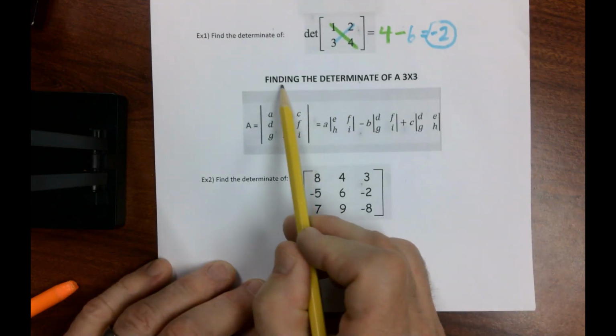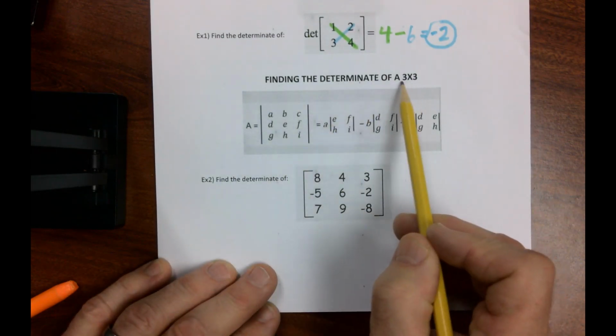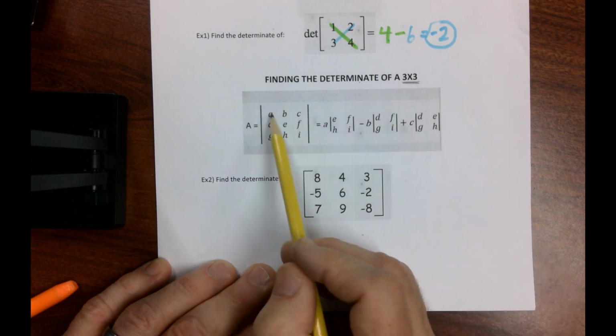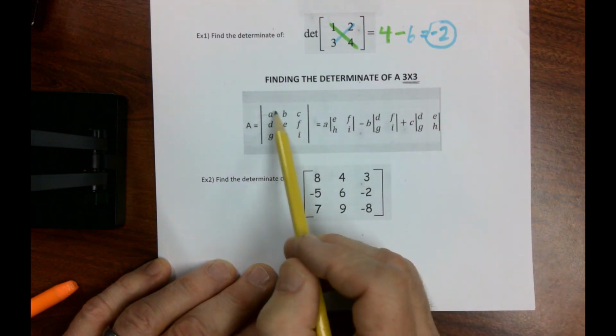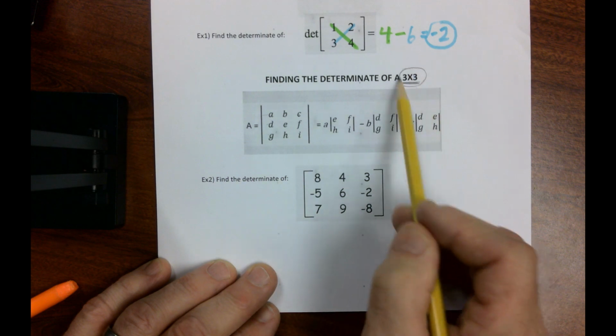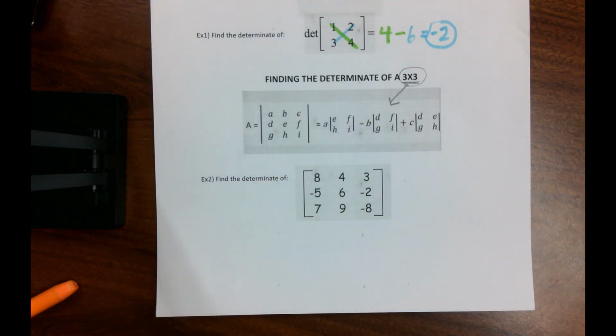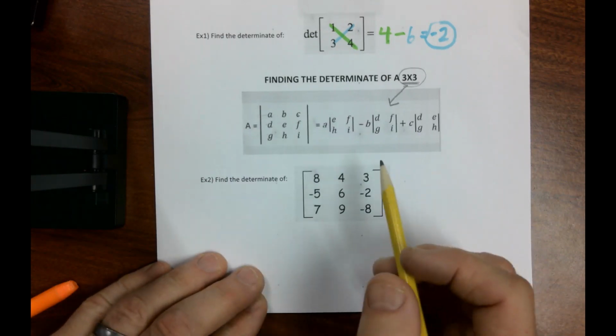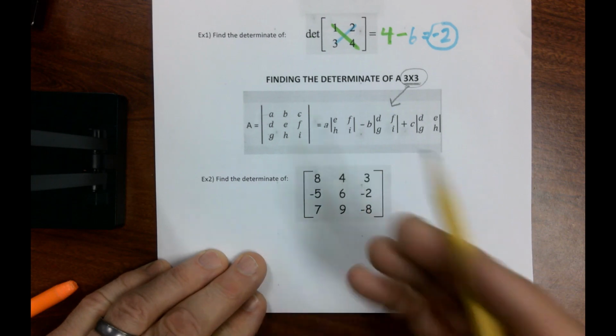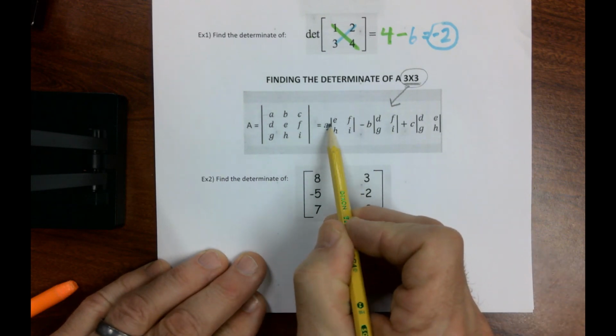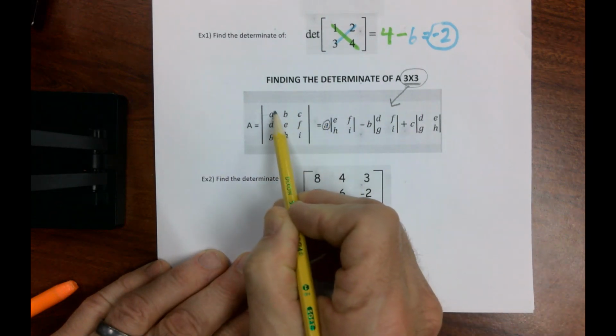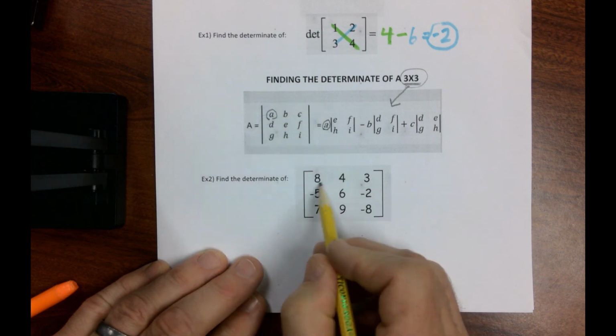Now it says finding the determinant of a 3 by 3. Here's a 3 by 3. 3 rows, 3 columns. This is the formula. Now I know it's kind of intimidating. It's like, how am I supposed to remember that? Well, you're not. Once you do a couple, it'll just kind of stand out. But notice you take the A out, which is the upper left-hand corner, which in this case is an 8.